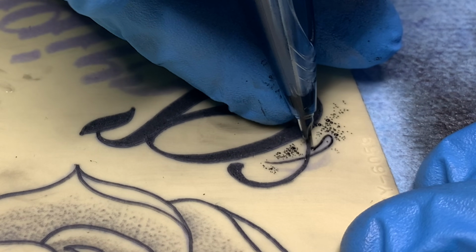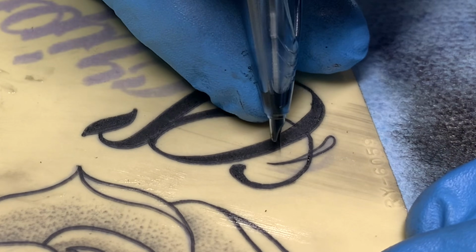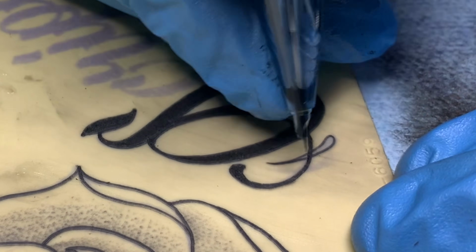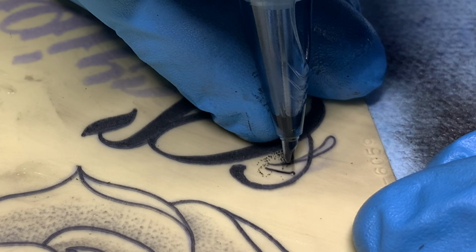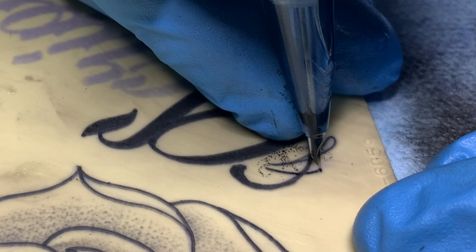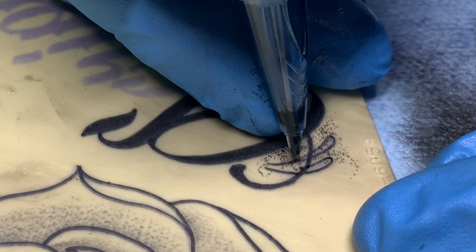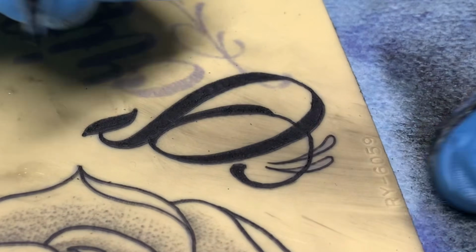Now, if you're wondering what made me switch to the 5 round liner over keeping the bug pen 11 round liner, it is because of this part right here. You see that little taper out, how it tapers to a little fine point? The bug pen 11 round liner wouldn't have done that for me. It wouldn't have given me that look. So that is why, if you're curious, I chose to go with a smaller configuration for these details right here.